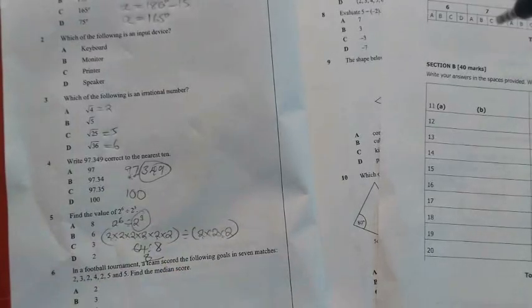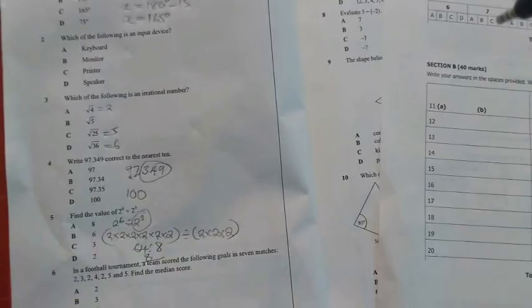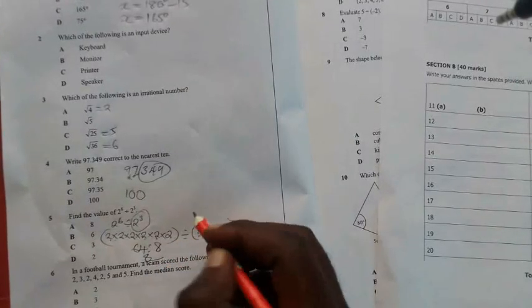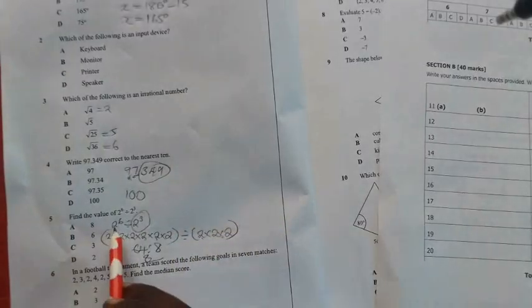The other method, the easiest and the fastest, since you are in an exam, is to check the base in the numbers we are given. These numbers are the same, 2, 2. So we're going to write 2. Then we go to the powers.